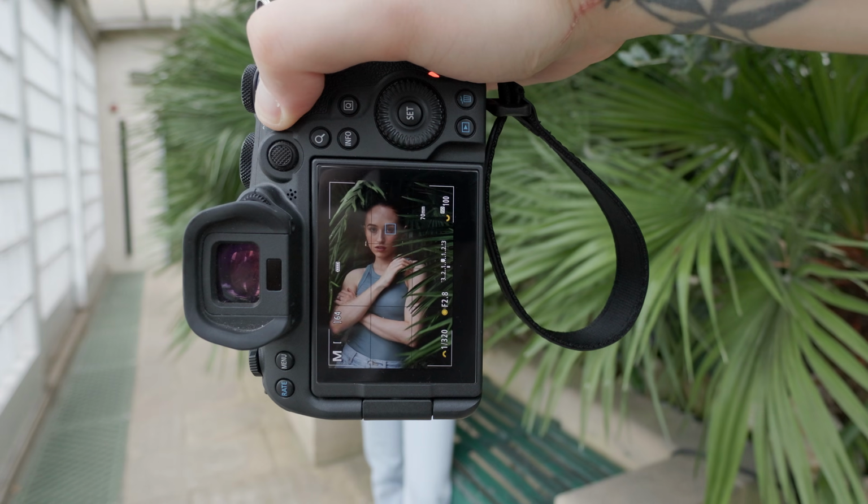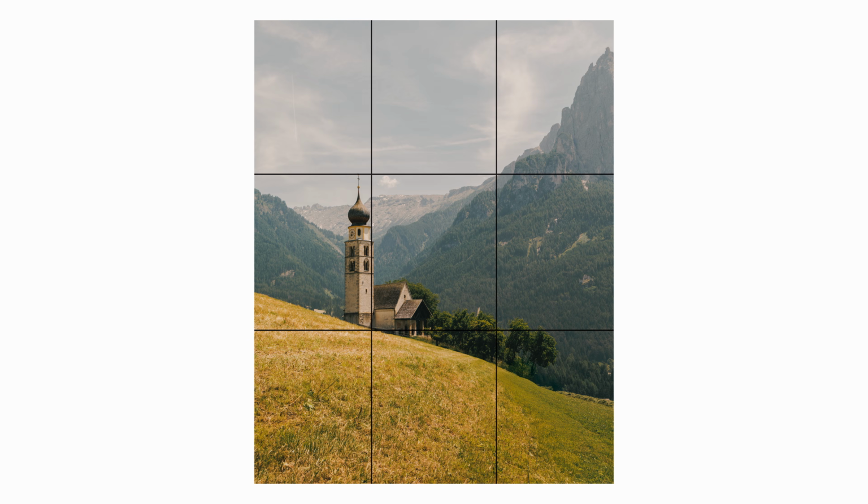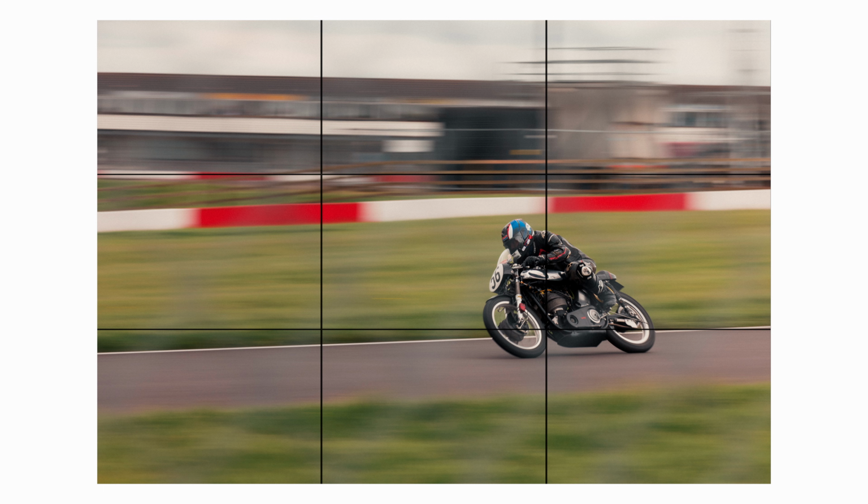And yeah, I really do use it for everything, from placing a model's eye line on the top third line to making sure a landscape frame feels balanced using these lines. Turning this on has massively improved my compositions in both photo and video.